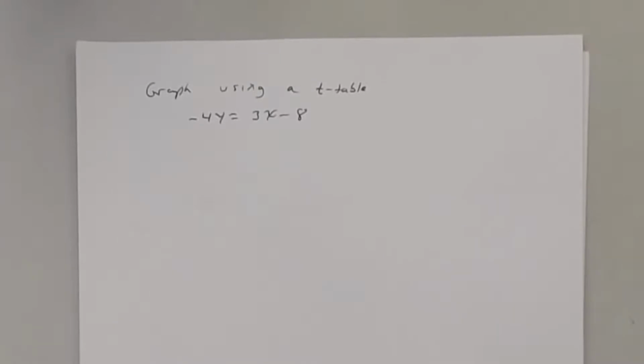So is that a 4 or is it 44? That's negative 4y. So both exponents are what numbers? 1. So it's linear. We talked about that last time. In fact, everything we did last time was a linear equation. And it looked like this.